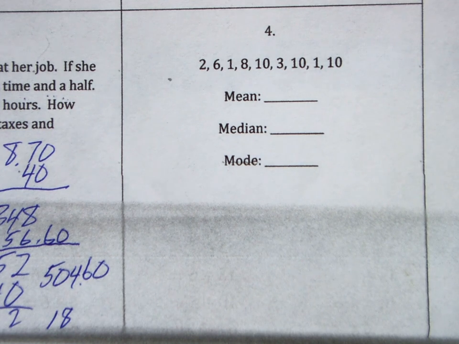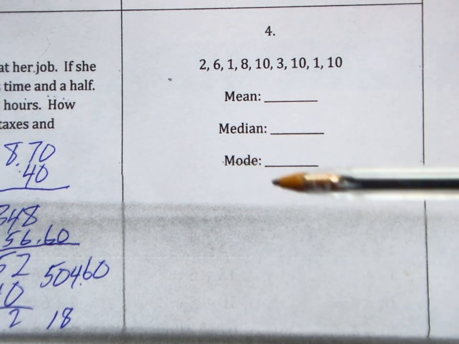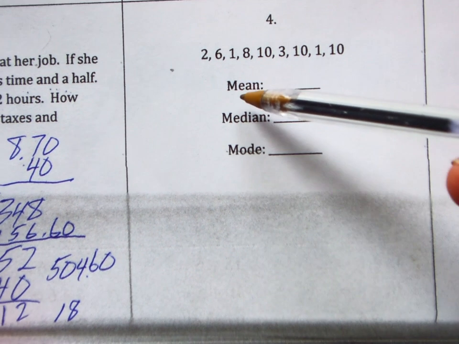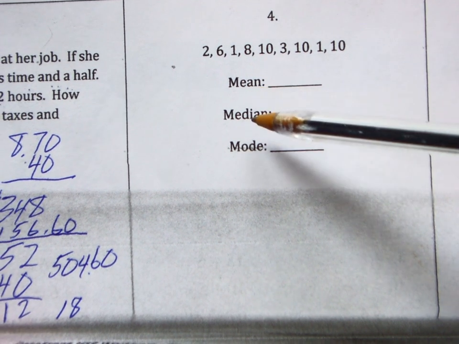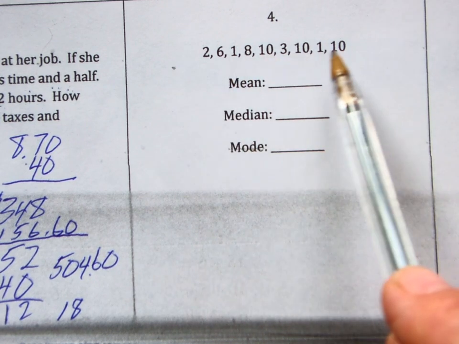Number 4. Here's some numbers. I want the mean, the median, and the mode. The mean. Well, let's skip the mean for now. That one's mean. We want the median. The median is the one that's right in the middle if they're in order, but they're not in order. I've got to put them in order.